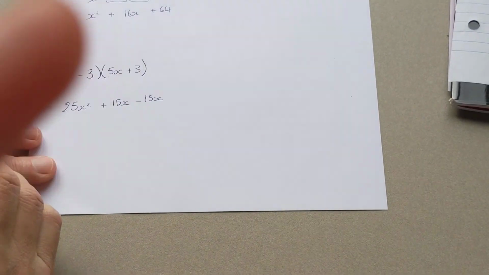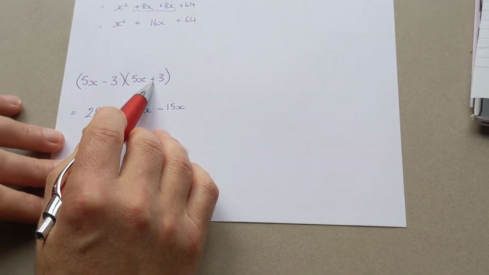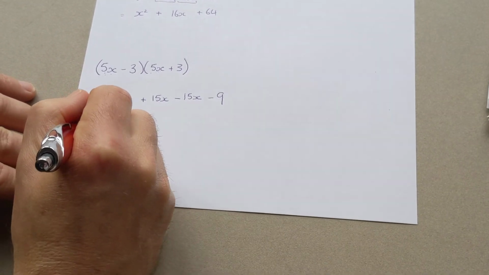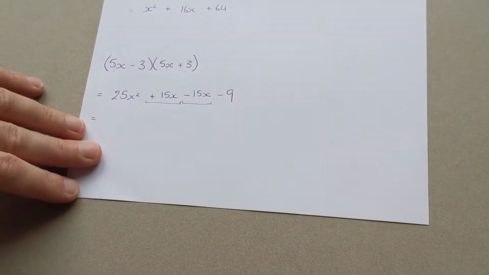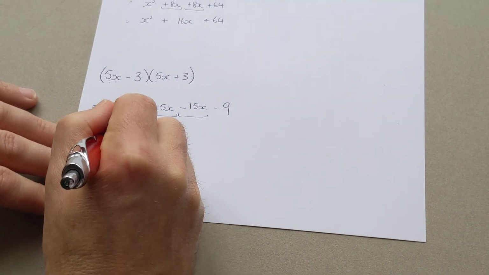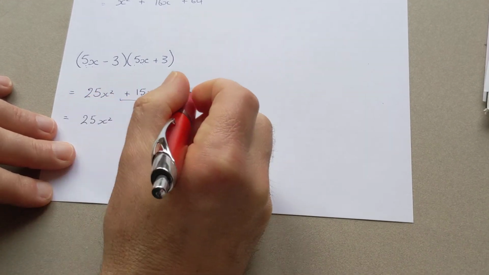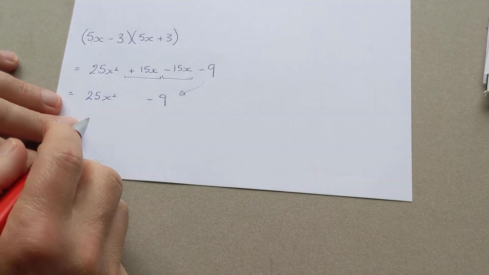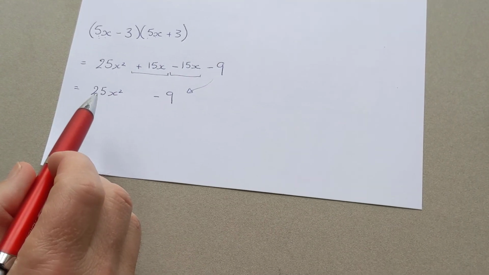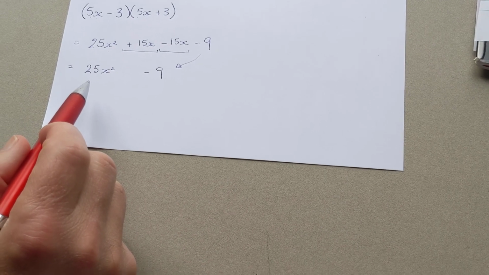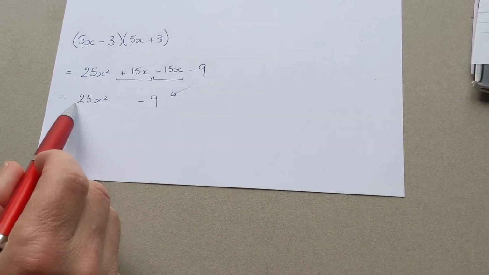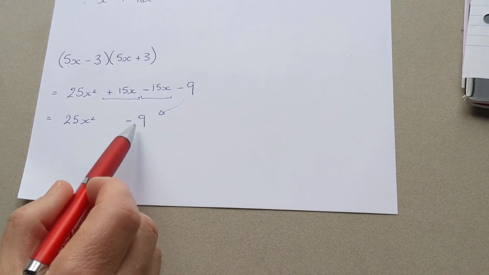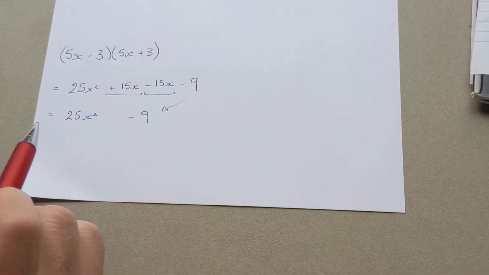Might be able to see what's going to happen here. And -3 times +3 is -9. The like terms are these two, and you'll notice they undo each other. And so this simplifies down to 25x squared and -9. And that presents a case that's going to come quite useful when it comes to factorising, that is going the other way around. A square minus a square. Both 25x squared and 9 are square numbers.